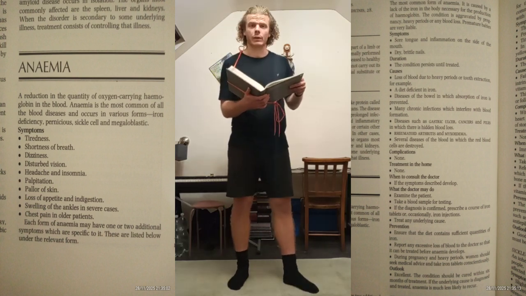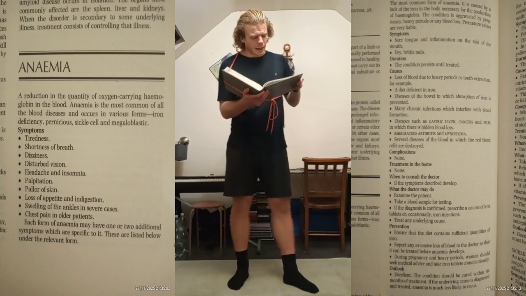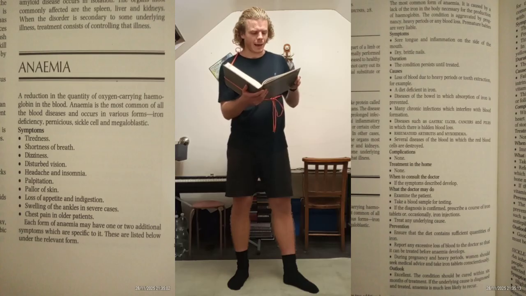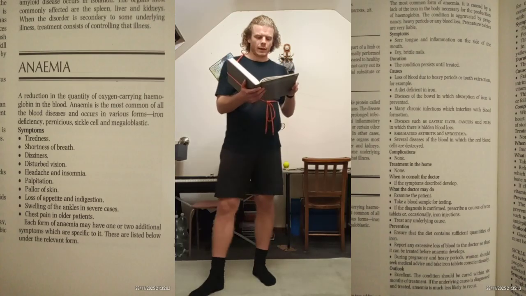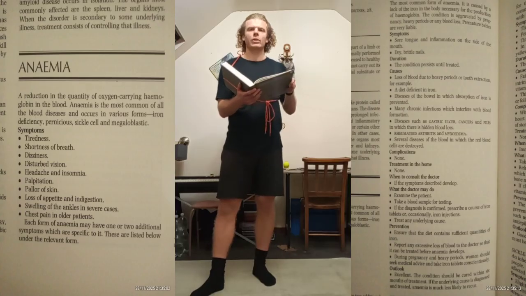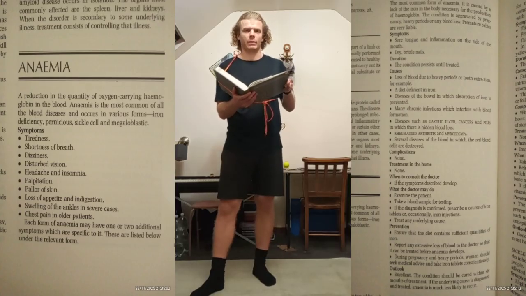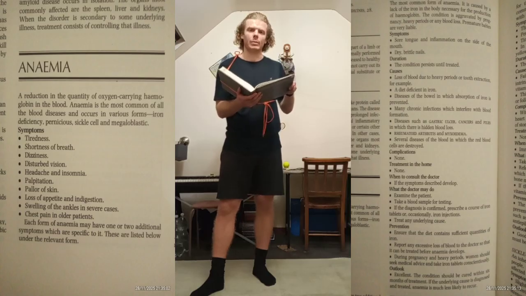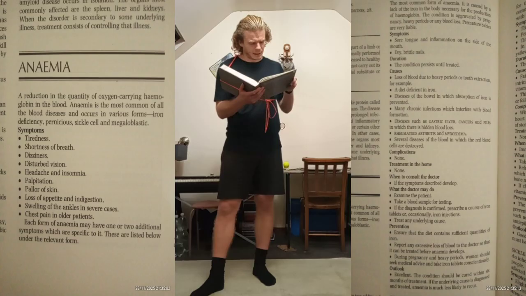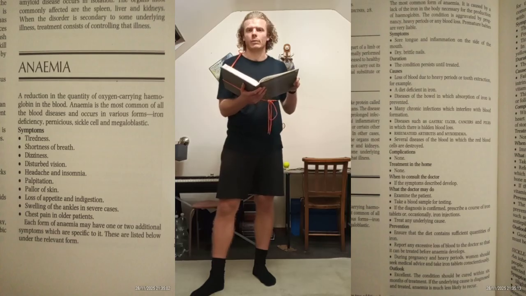Let's read the thing with the overall description of anemia again. A reduction in the quantity of oxygen carrying hemoglobin in the blood. So anemia is that the hemoglobin which is carrying the oxygen for the body, there are not enough functioning hemoglobin in the blood.